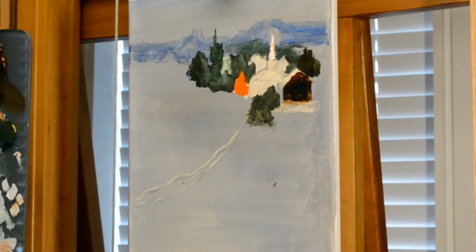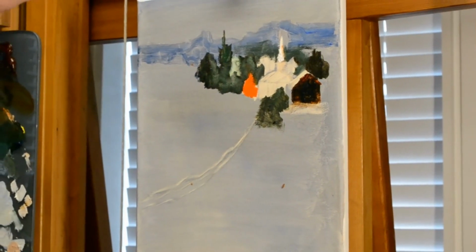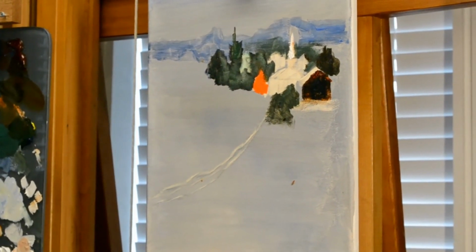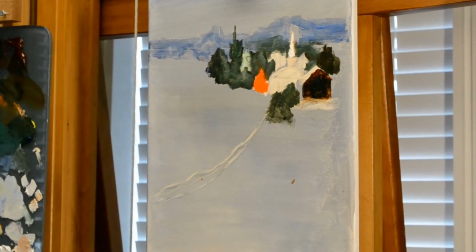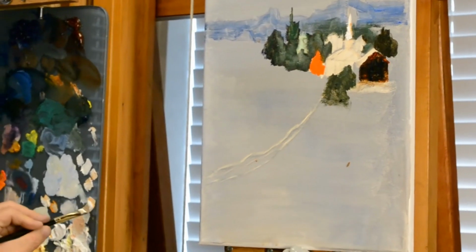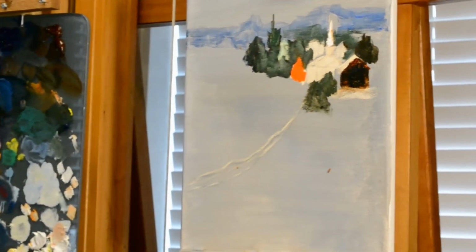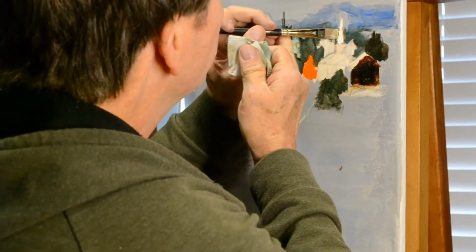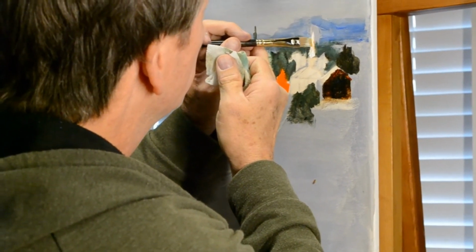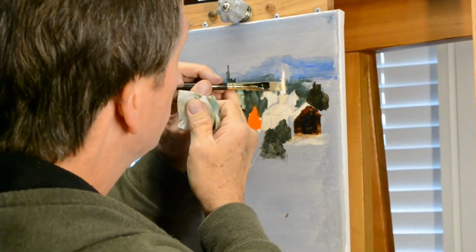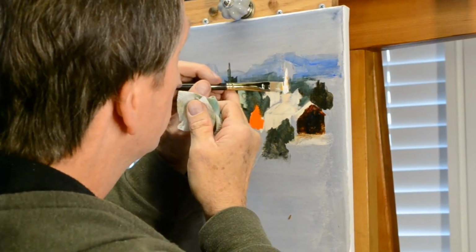Now, is there orange on that steeple there? No, it's actually gray, but a little bit of that cadmium barium orange intermixed with the white, you might want to keep it from being so obvious.